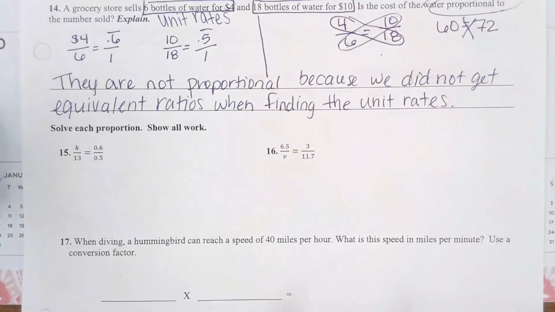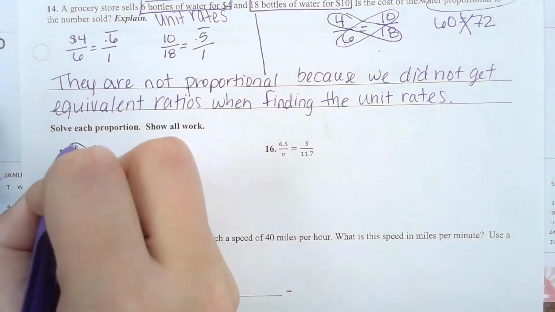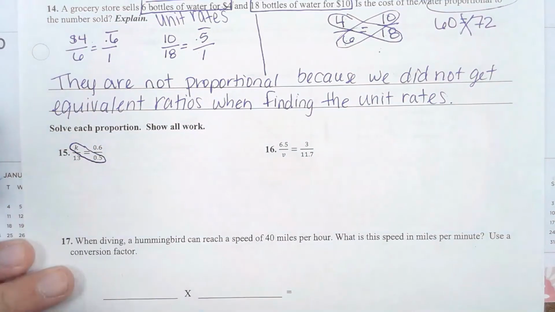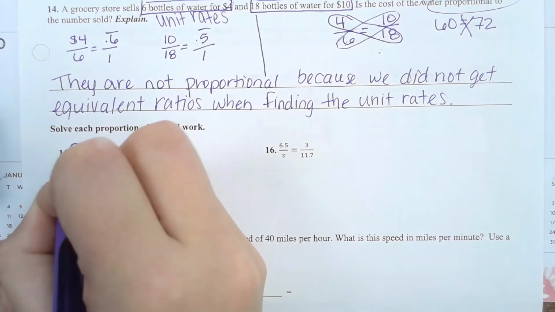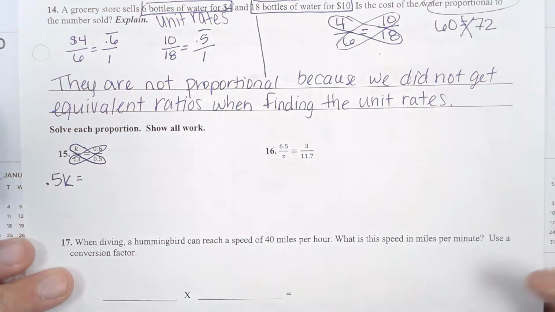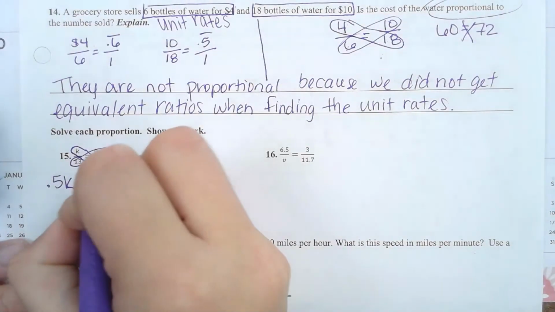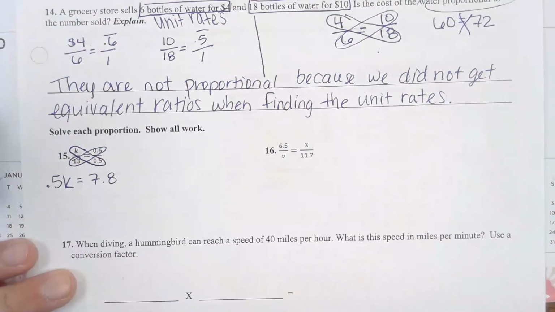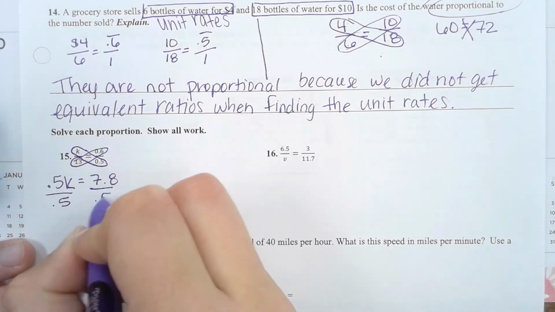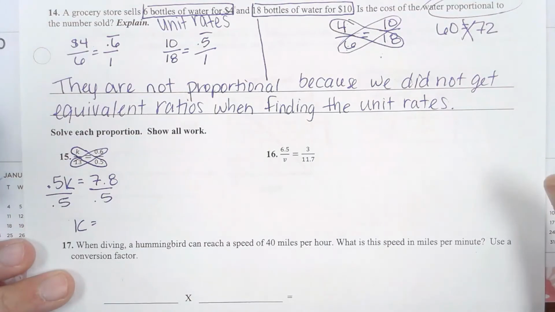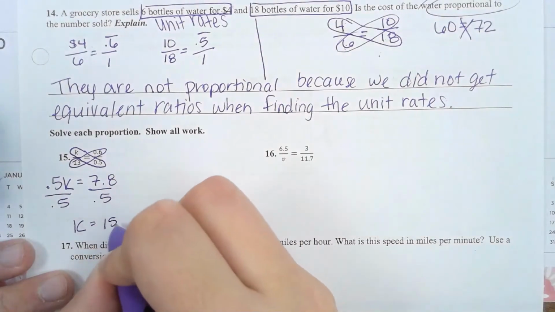All right, 15 and 16, we're just solving a proportion. So like I said, when we're solving proportions, we're cross multiplying. So if I were to take 0.5 times k, that gives me 0.5k. Then if I were to take 13 times 0.6, that gives me 7.8. And then our last step here to get k by itself is to divide by that 0.5. So 7.8 divided by 0.5 gives me an answer of 15.6.